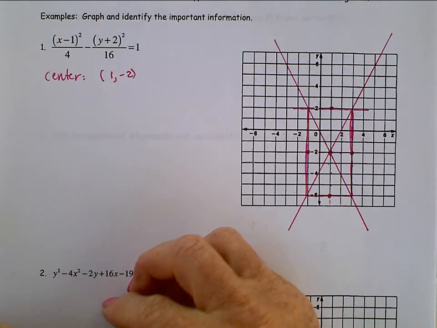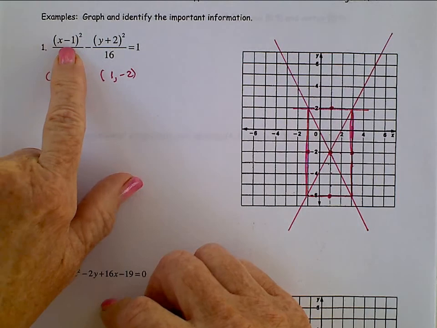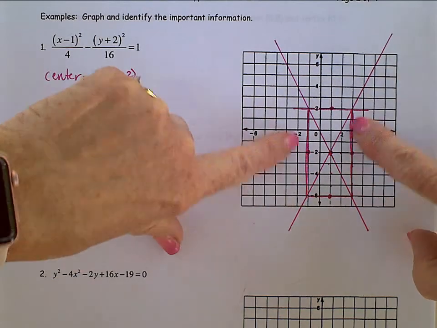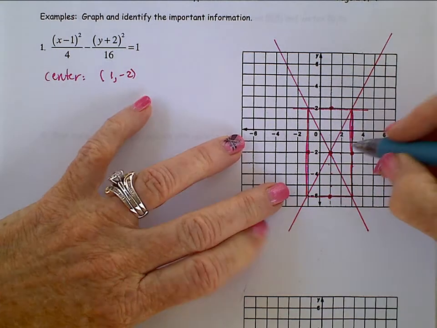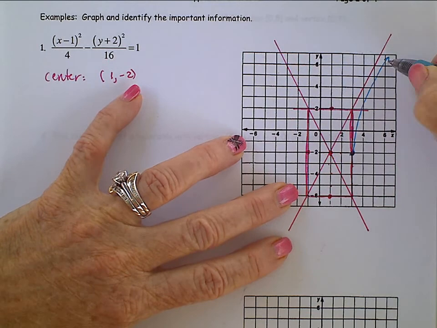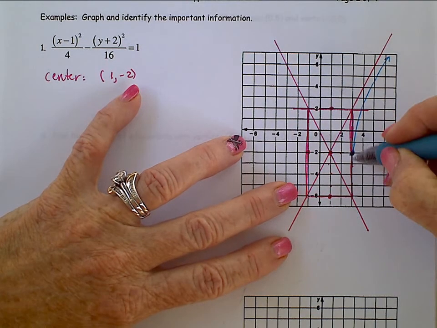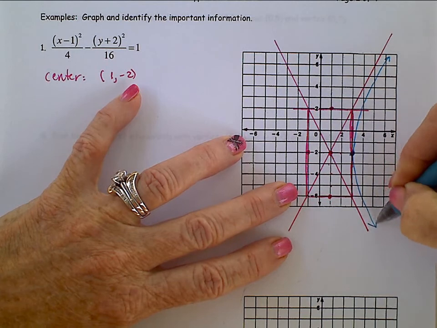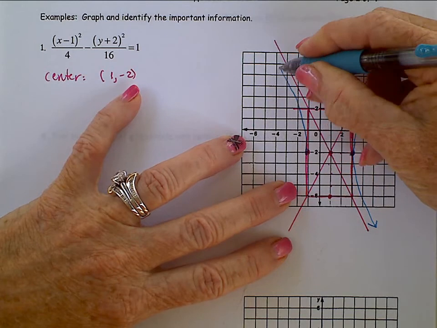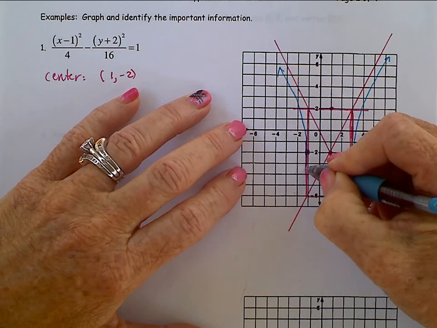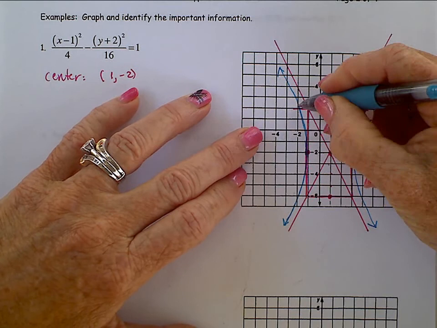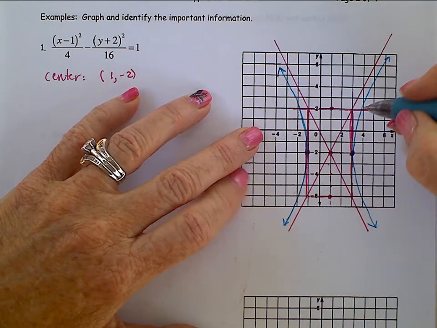Okay, now, since the x quantity came first, that tells you that the branches are going to go sideways around the x-axis, if you will. So, going this way, out toward this line, but not touching it. Out toward that diagonal line, but not touching it. Same thing on this side. While we're drawing these branches in, think about what's a line that your graph gets close to, but doesn't actually touch. Well, most of the time doesn't touch. In very few cases it can touch. An asymptote.